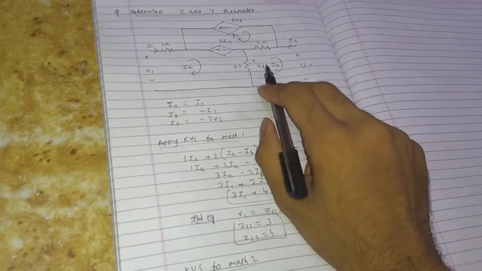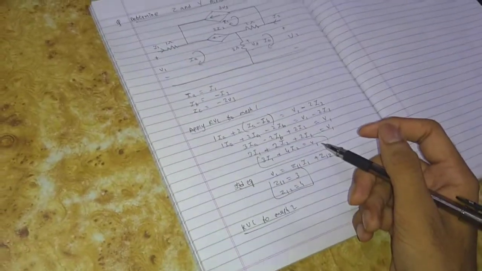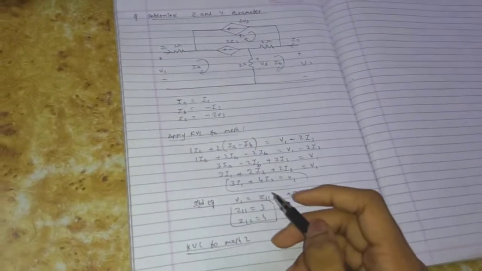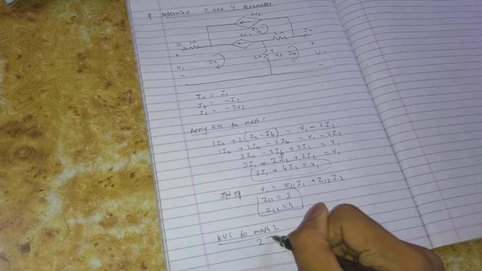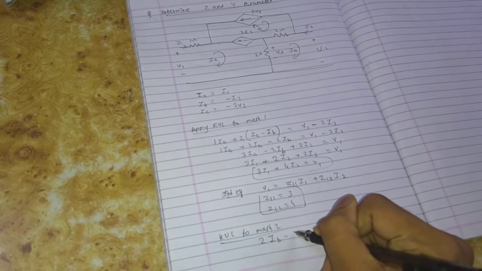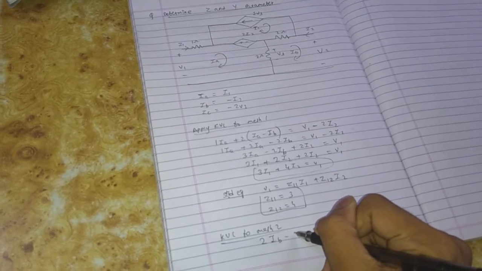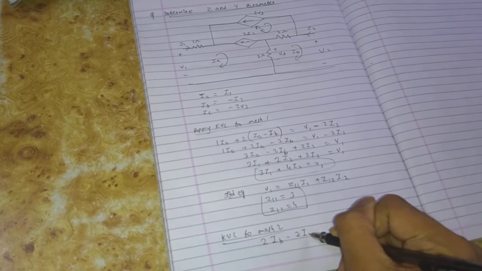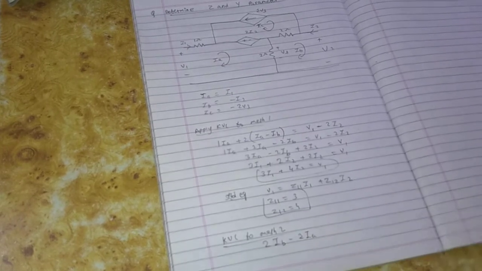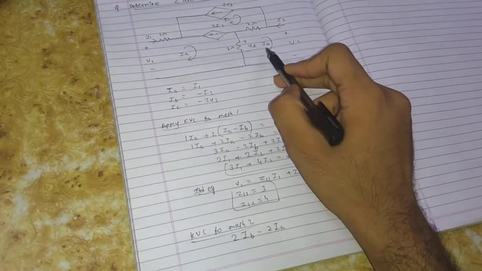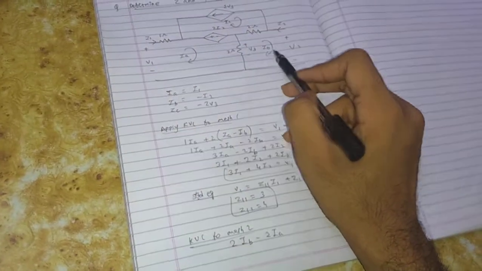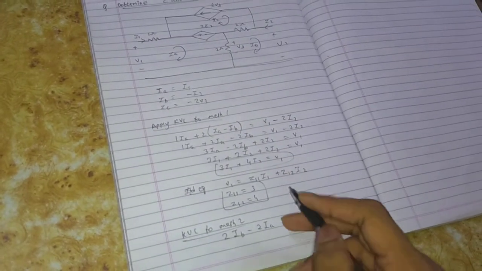As you can see, you need to observe this carefully. 2IB minus 2IA. I'm directly writing it. 2IB minus 2IA again.